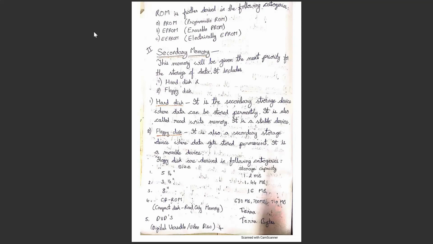Floppy disks are divided into the following categories by size: 5 1/4, 3 1/2, that is 3.5, and 8. The storage capacity is 1.2 MB for 5 1/4, 1.44 MB for 3.5, and 16 MB for 8. Now CD-ROM, compact disk read-only memory, is generally 680 MB, 700 MB, 710 MB, like that. Finally, DVDs, digital versatile or video disk, can hold terabytes of memory as well.